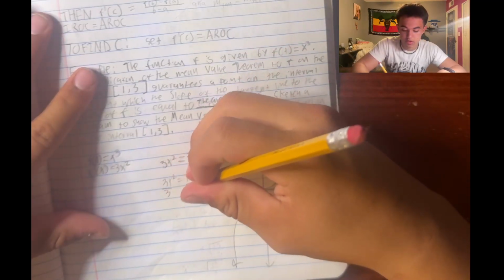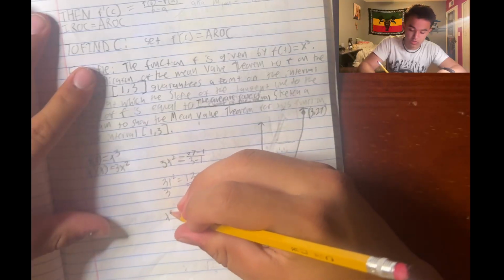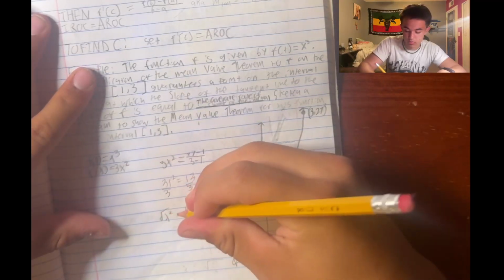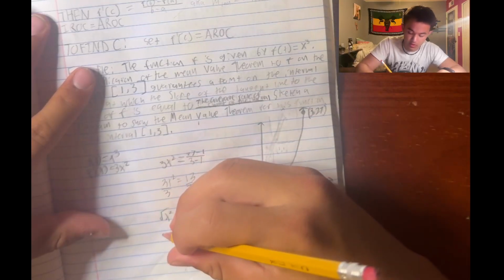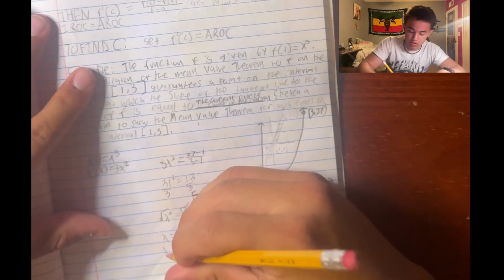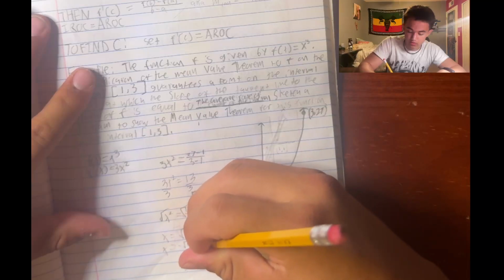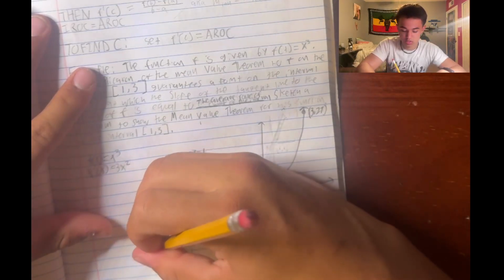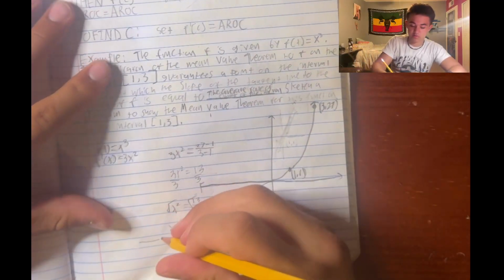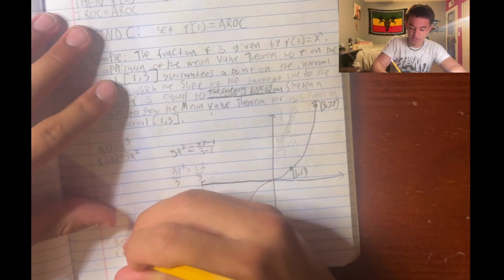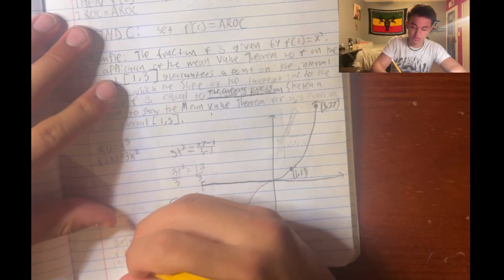Divided by 3, x squared is equal to 13 over 3, square root. So x is equal to square root of 13 over 3, and x is equal to negative square root of 13 over 3. And this is not going to be a solution because this does not fit in our interval.